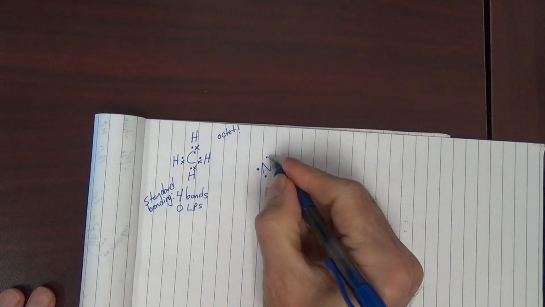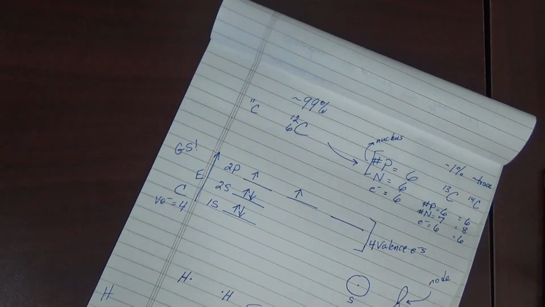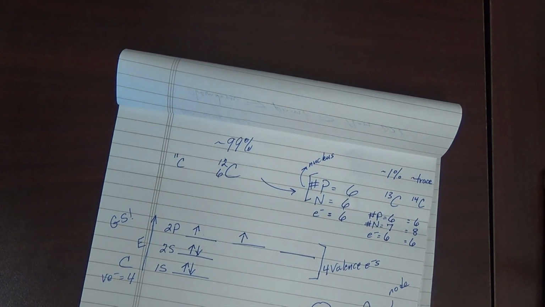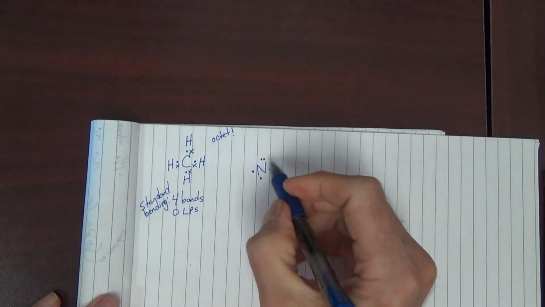Why did I only go around 4 and then start teaming up? Well, really when I go around, I'm dealing with the 4 orbitals. Okay? These 4 valence orbitals. Those are the ones that can hold the electrons. Nitrogen is also second shell. It has 4 valence orbitals.